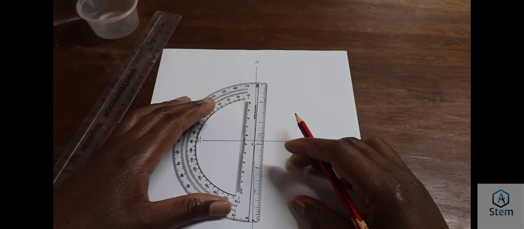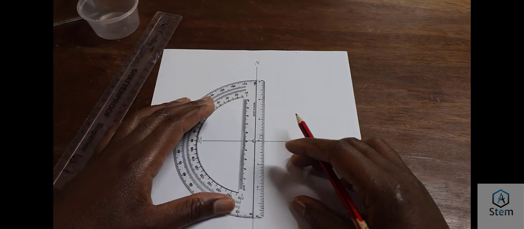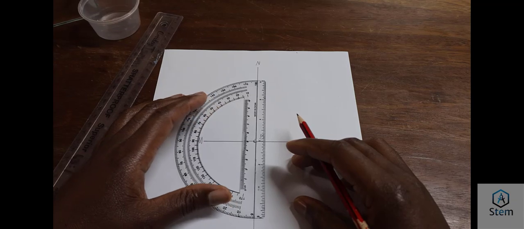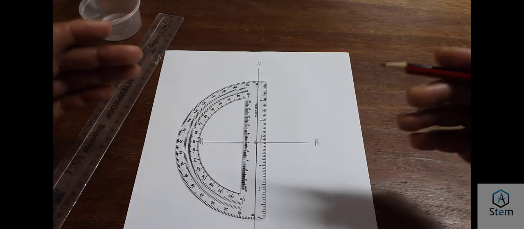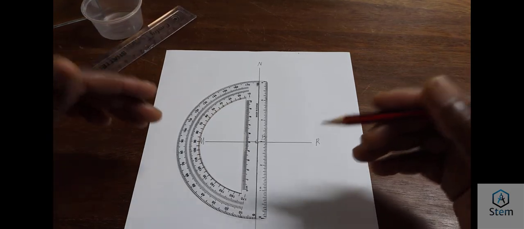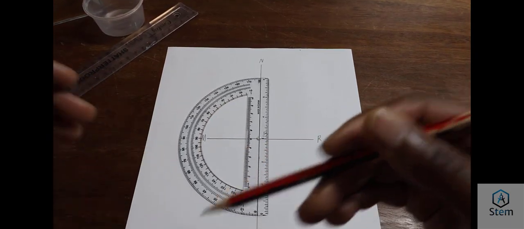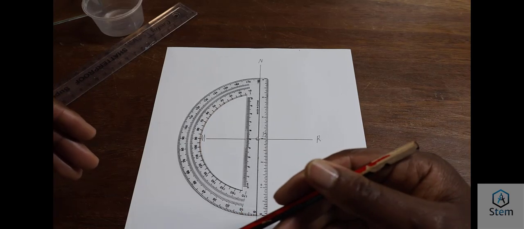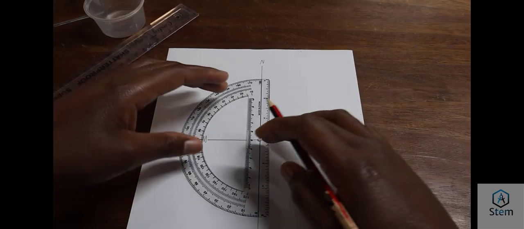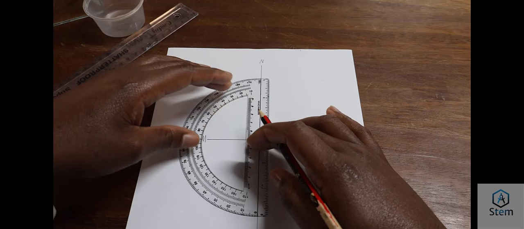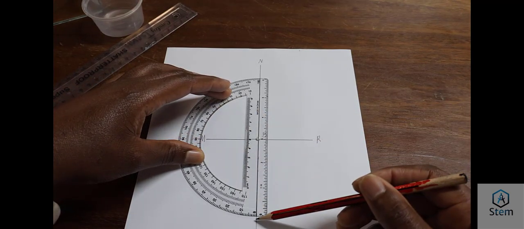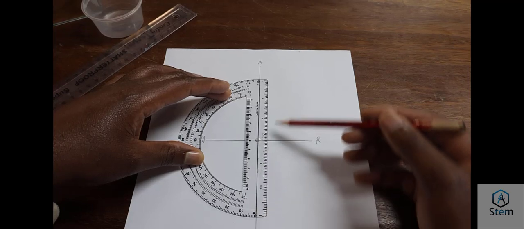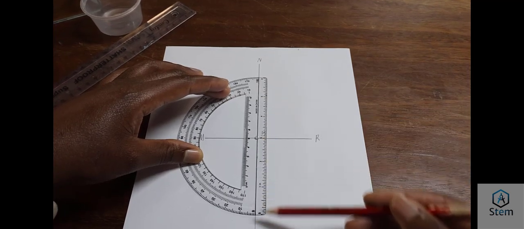So I'm going to lay my protractor. Please learn to use the protractor. I cannot tell you how many times I have come across a wrongly measured angle of incidence. So I hold my protractor in place, and from the normal, which I am pointing, you can see the normal.